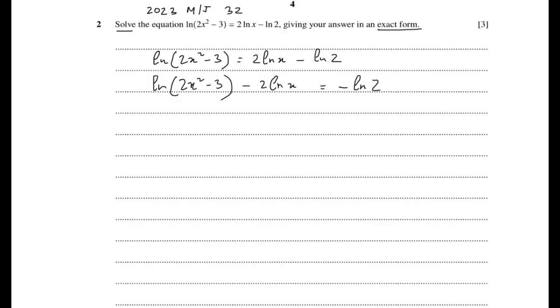These are subtracted logs, so we'll be using the division rule to combine them. But before you do that, the 2 over here has to be taken inside the log. So log of (2x squared minus 3) minus log of x squared, the 2 goes inside as the power of x, is equal to minus log of 2. Now I'm going to use the division rule and combine them.